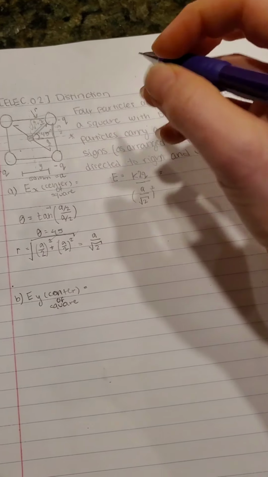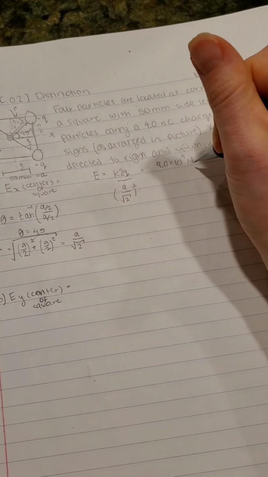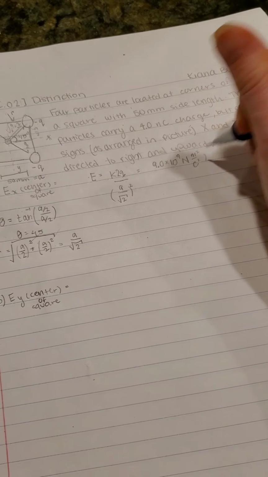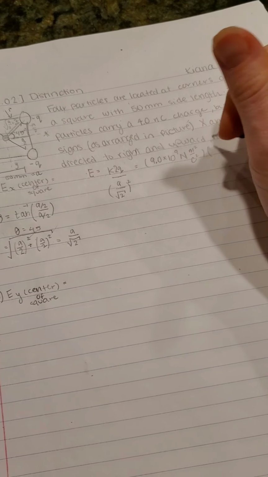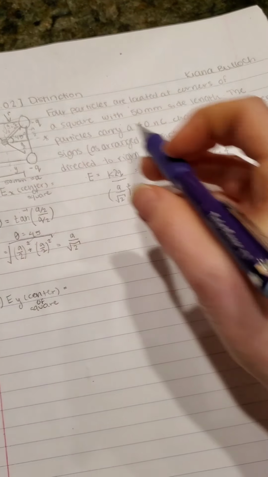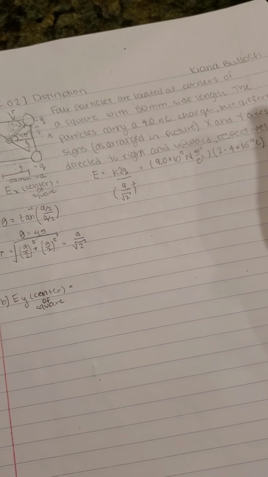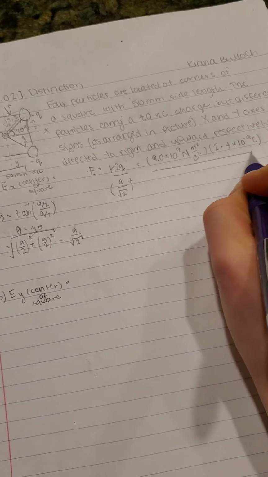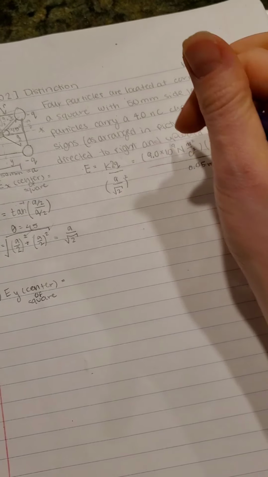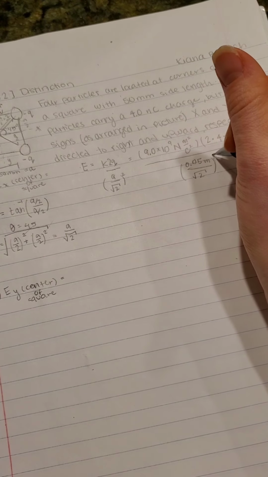We're going to do 9.0 times 10 to the 9th newtons meters squared over coulombs squared. That's K. And then 2 of the 4, it's nano, so 4 times 10 to the negative 9 coulombs, and then we divide that by 0.05 meters over square root 2, squared.